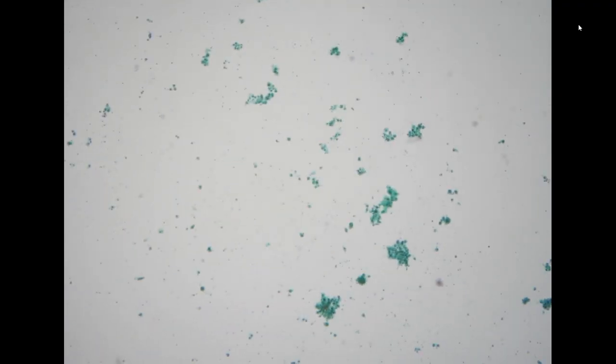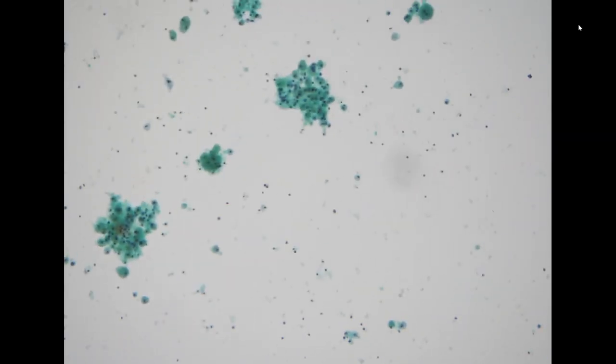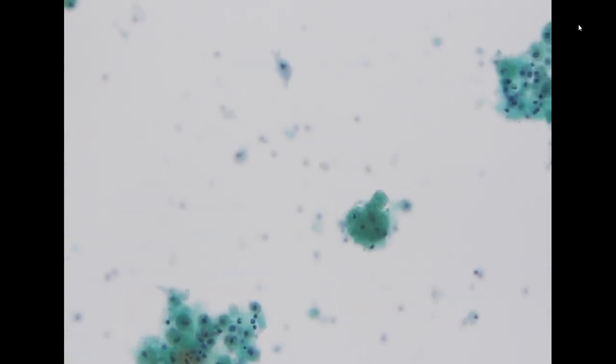So the next case is a parotid aspiration. The patient is a 73-year-old male, and from the requisition sheet, you can see he is a smoker for a long time. So in this liquid-based preparation, what we have seen, these cell clusters, they are all histiocytes, right?